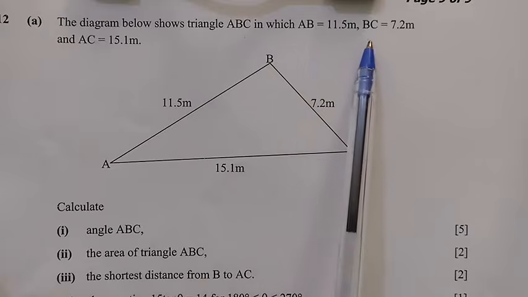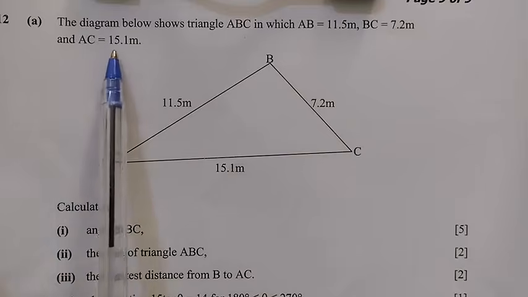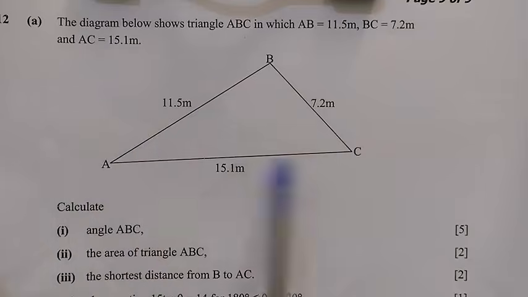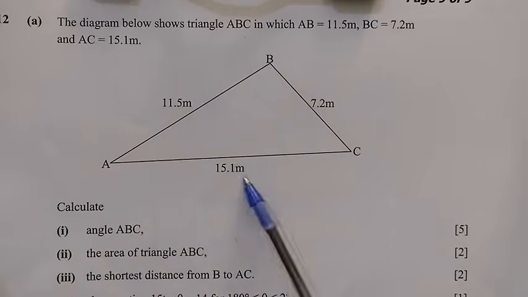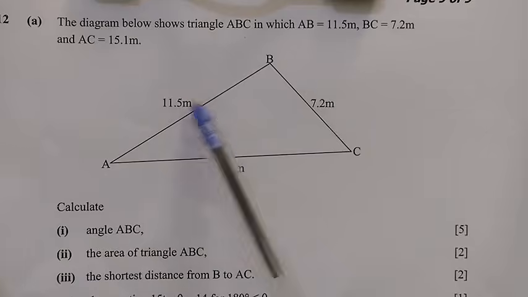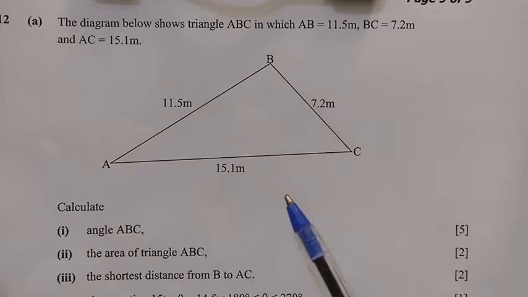11.5 meters, BC is equal to 7.2 meters, and AC is equal to 15.1 meters. So this is the triangle ABC. I have been given three sides, okay? You can see all three sides are given. If they give you all three sides, they are going to ask you to find the angle.